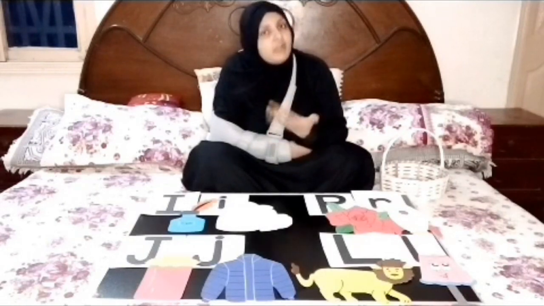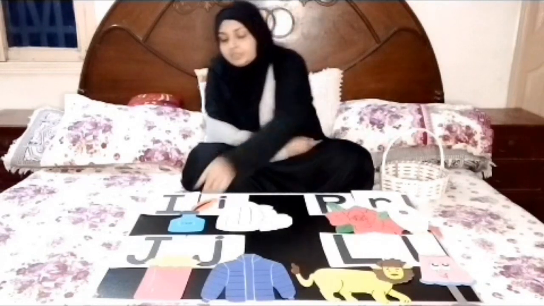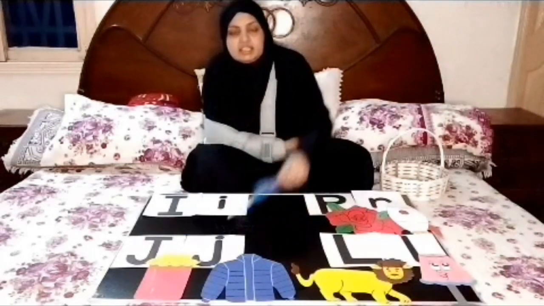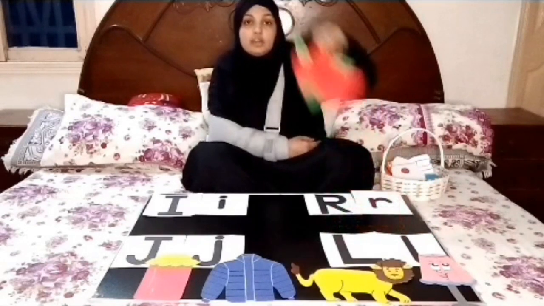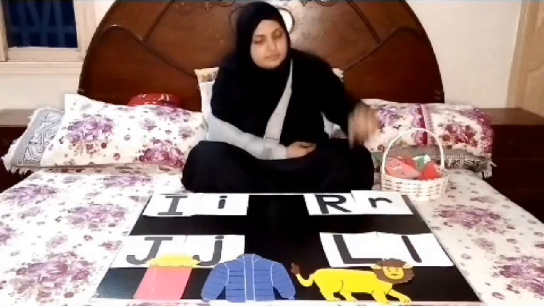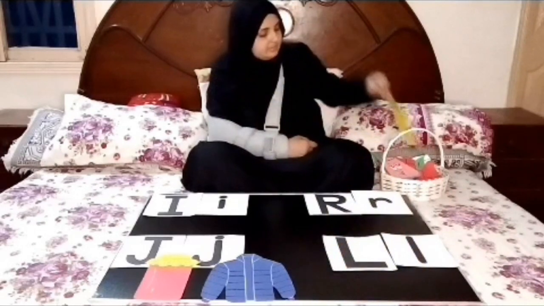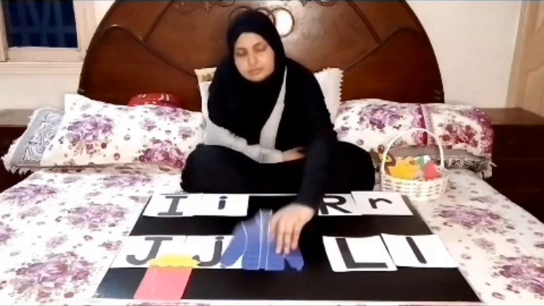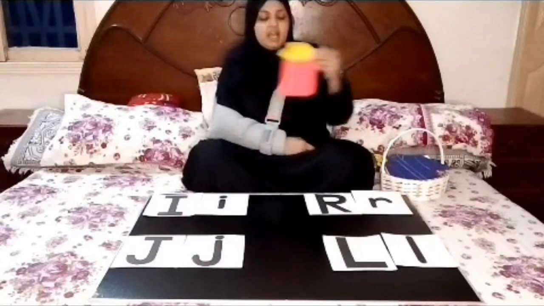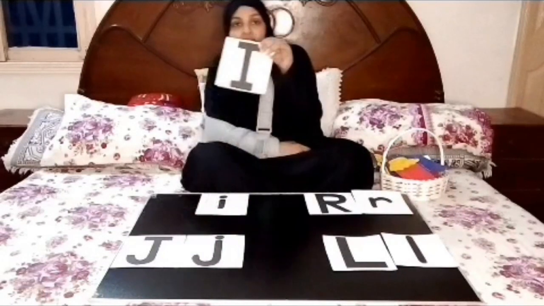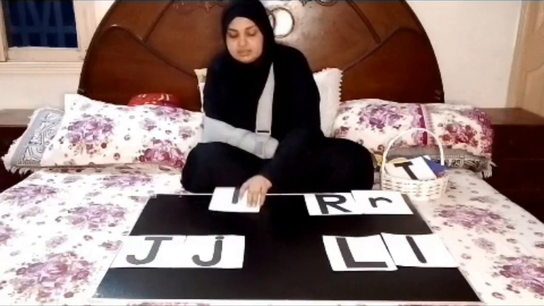So what is the last step? What will we do? Yes, now we will do the wind up. We will pick up the vocabulary pictures and put them back in our basket. So first I will pick up E, ink pot, and E, igloo. Rocket. Rose. Lamp. Lion. Jacket. Jar.